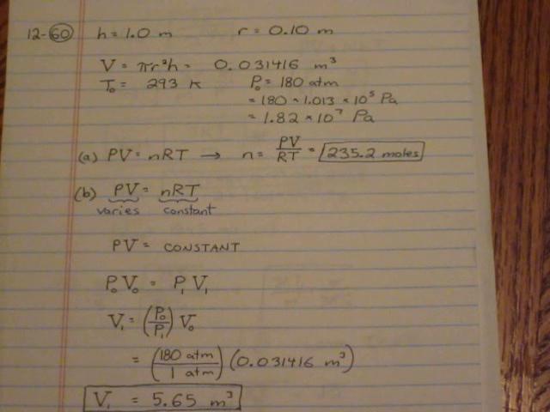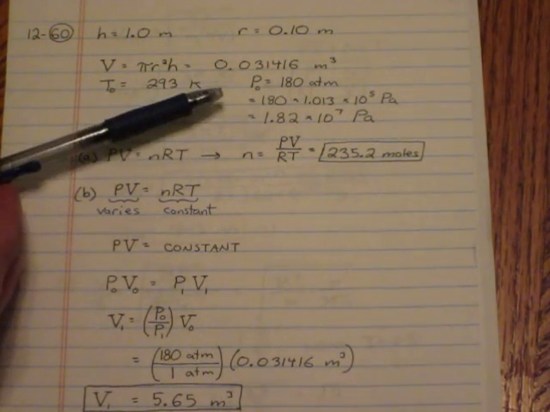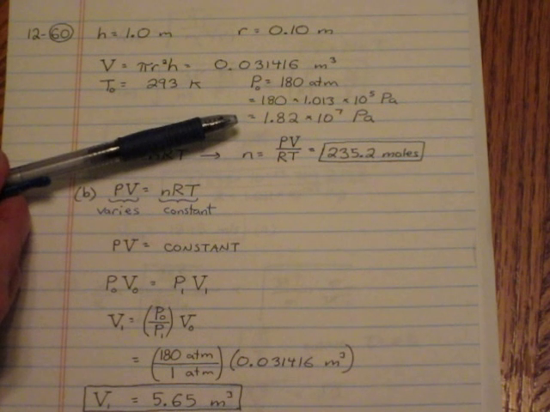It'd be good to know the temperature. It says room temperature. So let's use 20 degrees Celsius, which is 293 Kelvin. And it says a pressure of 180 atmospheres, which you should convert to MKS units, 1.82 times 10 to the 7th pascals.